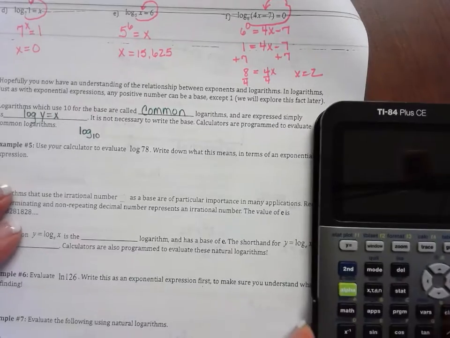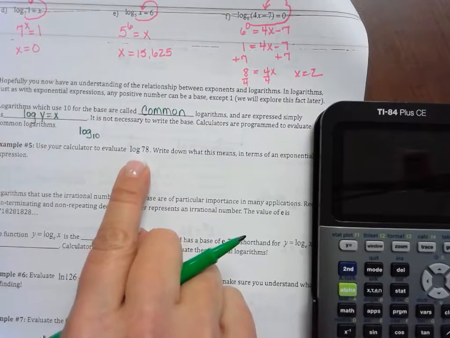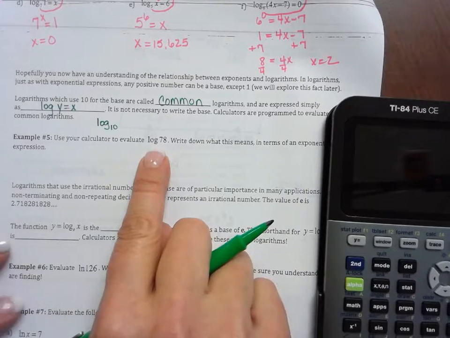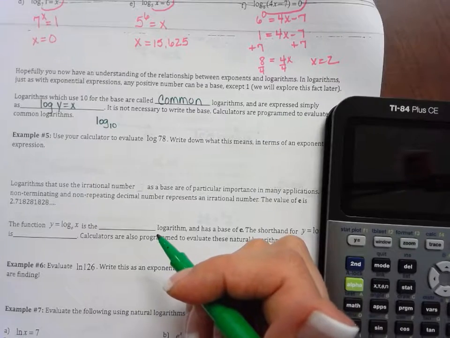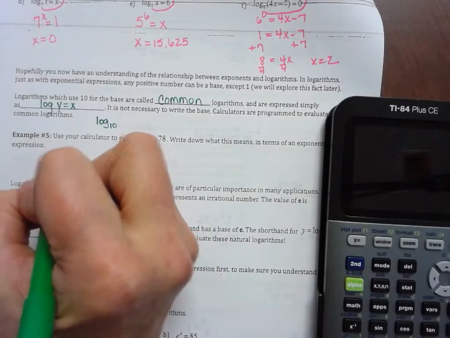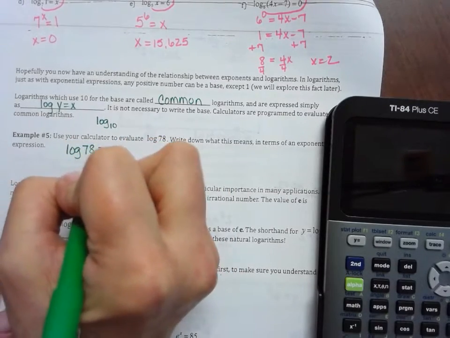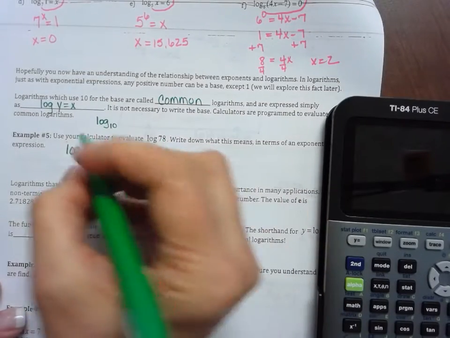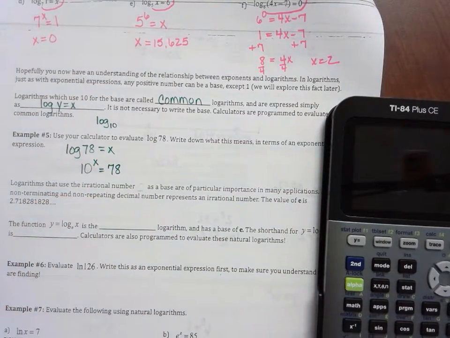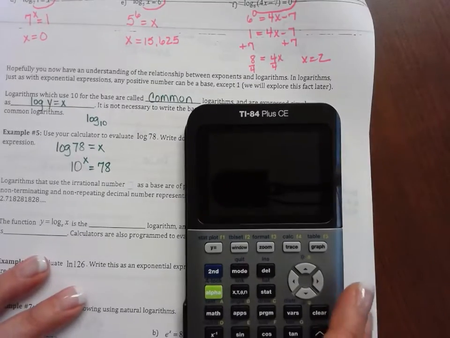So if we need to evaluate log of 78, there's no base, which means we're using base 10. So if I wanted it as an exponential, I would write log 78 equals x, which would mean 10 to the x is equal to 78, right? I don't know how to do that. I don't know how many times I have to raise 10 to the power, but the calculator will do that.